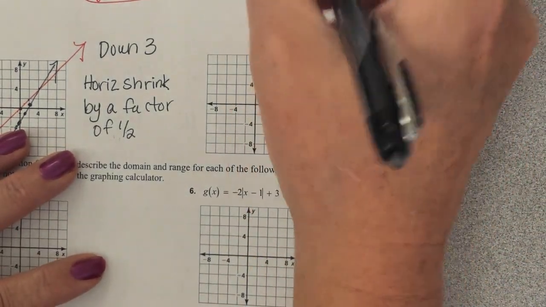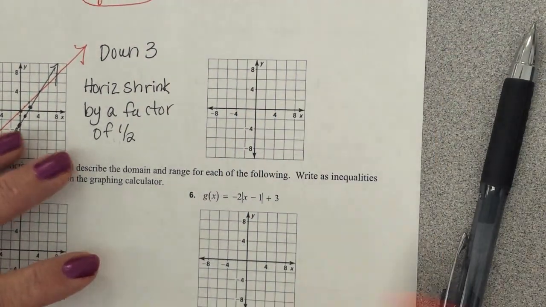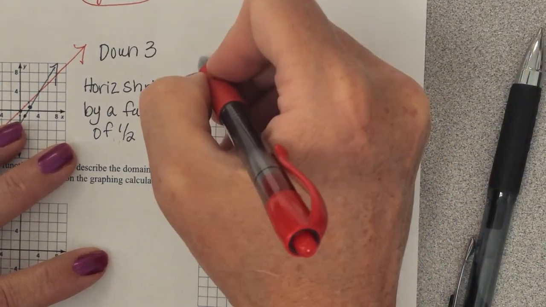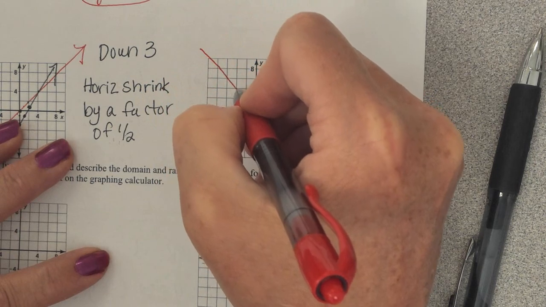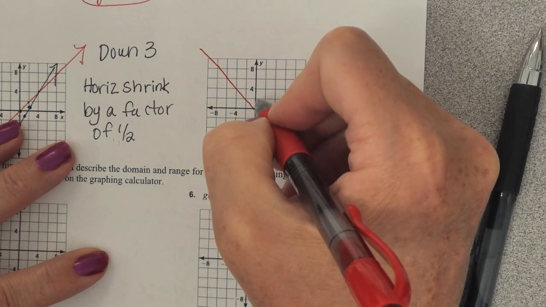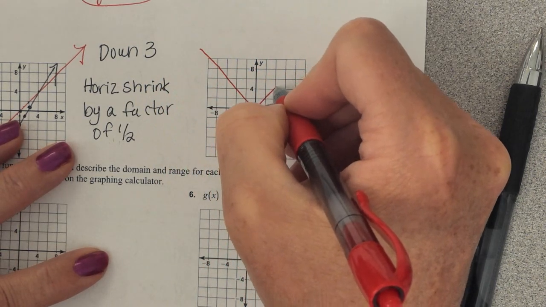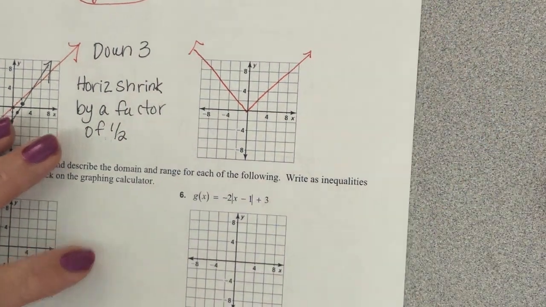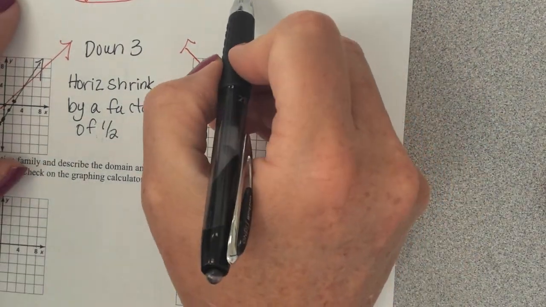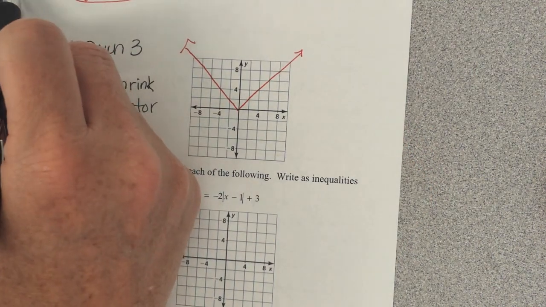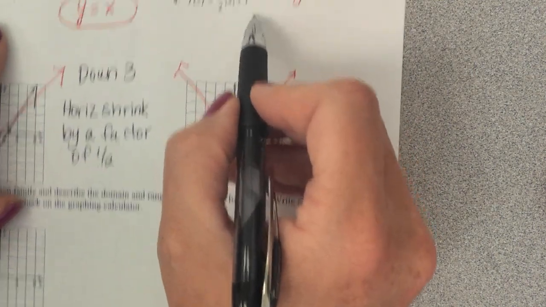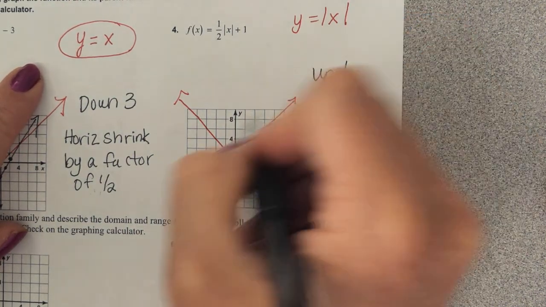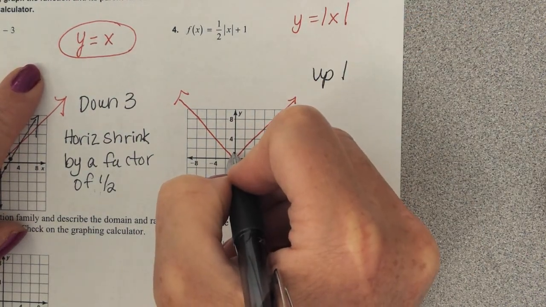All right, on this one, our parent function would be y equals the absolute value of x. That looks like this. There's the parent. Okay, now the new one. What do you think this plus 1 is going to do? If this one took it down 3, what do you think this plus 1 is going to do? Yep, you're right, up 1. So now we're going to have this vertex up 1 unit.